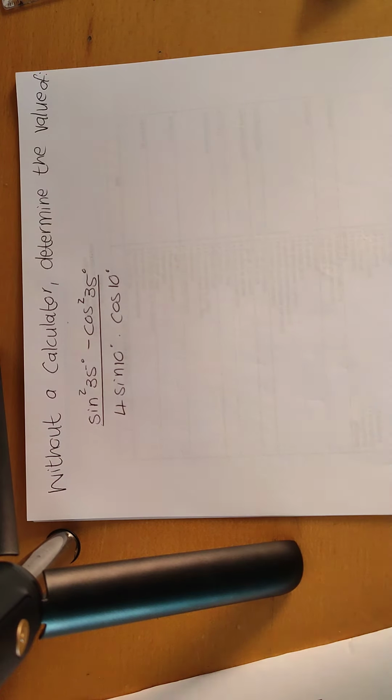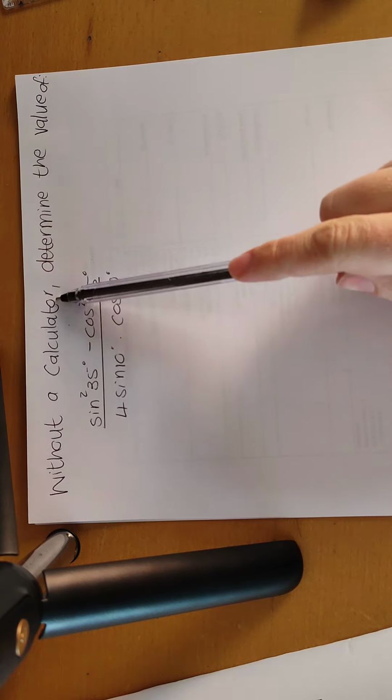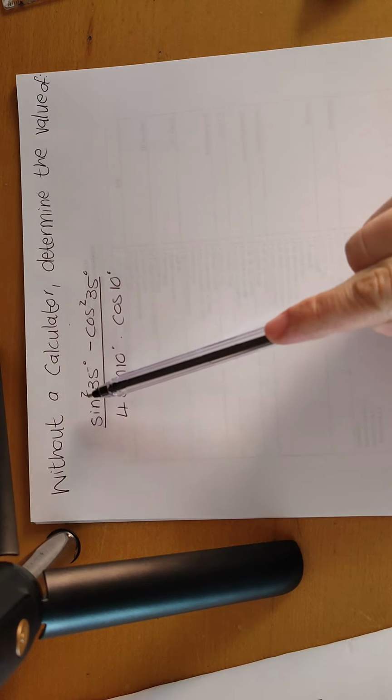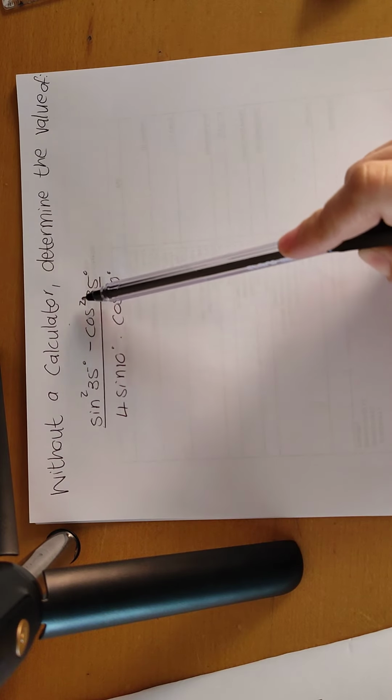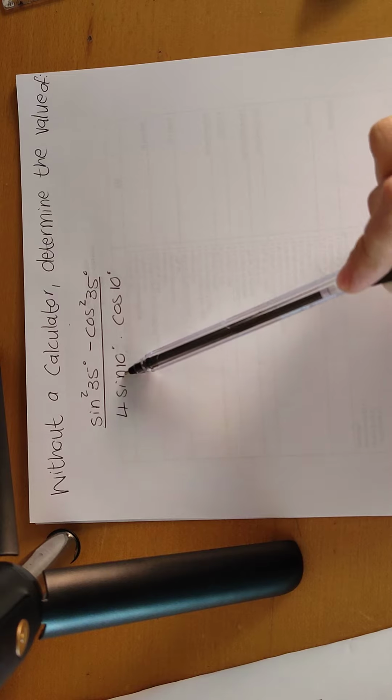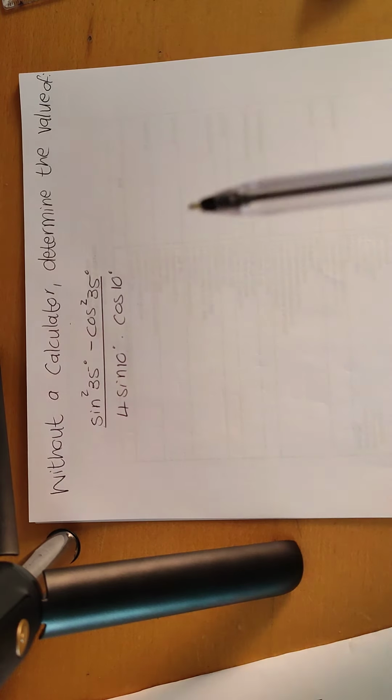Hi guys, so the next question that I want to look at is this one. Without a calculator, determine the value of sine squared 35 degrees minus cosine squared 35 degrees, divided by 4 sine 10 degrees times cosine 10 degrees.